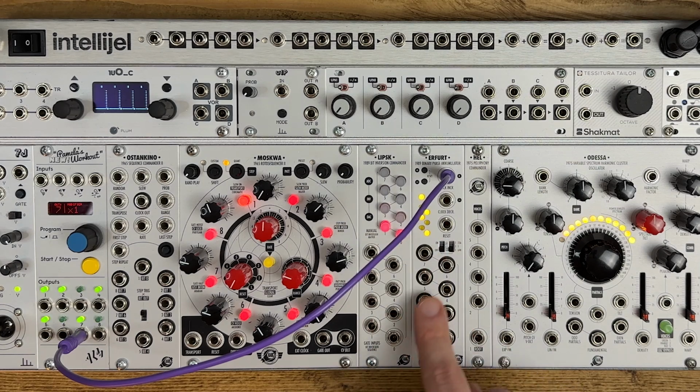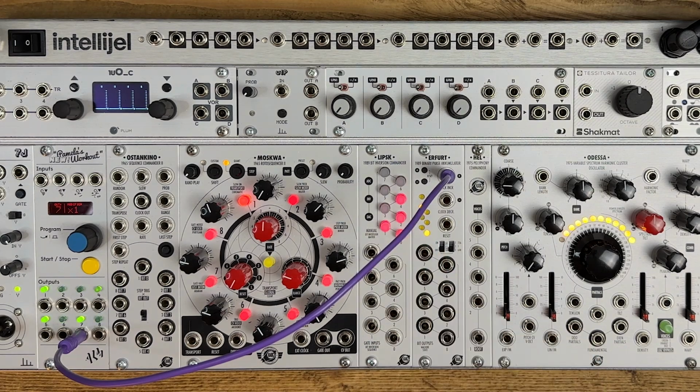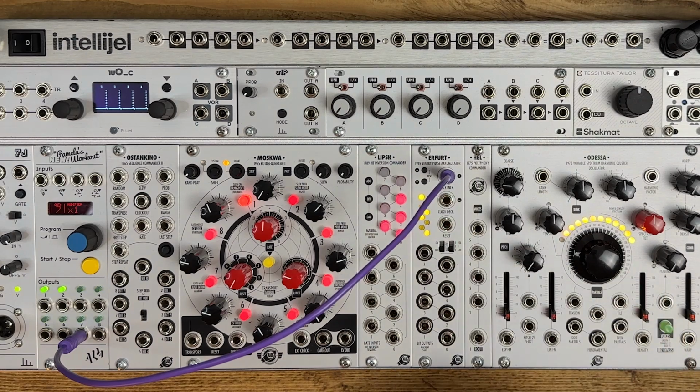Whenever the count passes 255, the remainder is wrapped around as it starts counting up again, and this quickly produces much more complex gate patterns. You can control this even further by feeding other gates into the inputs on Lipsk to turn these switches on or off. You can even patch from Erfurt back into Lipsk so that when a particular bit turns on in the counter, it will change the rate of the count. You can probably see that with just a bit of patching, things can get very complex very quickly.